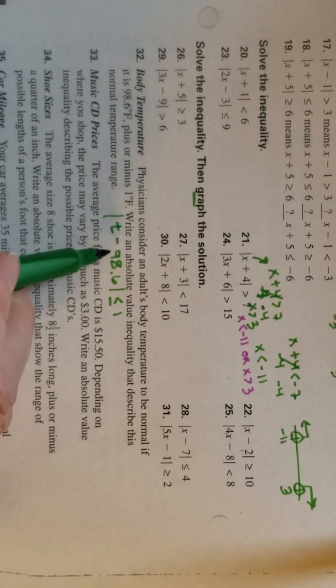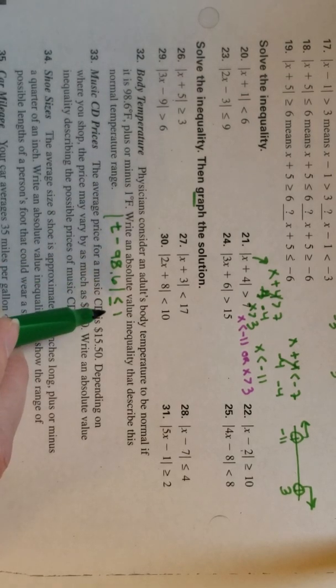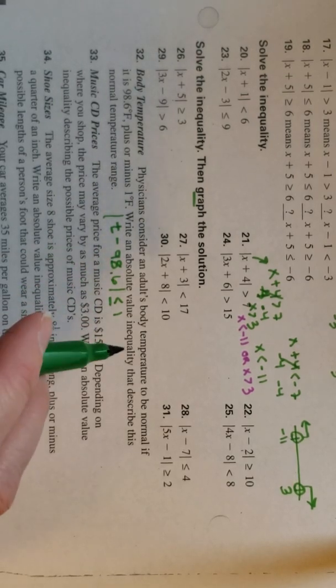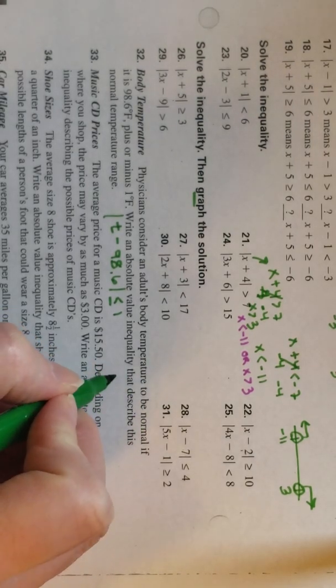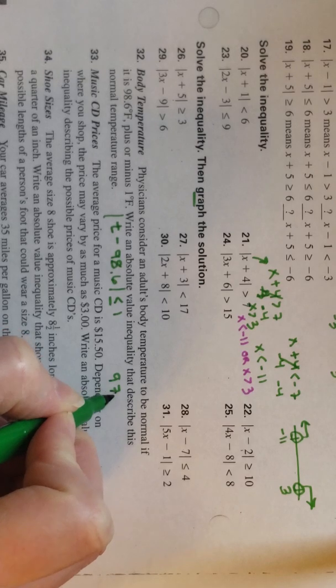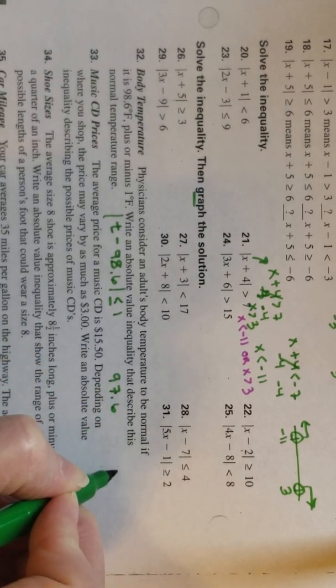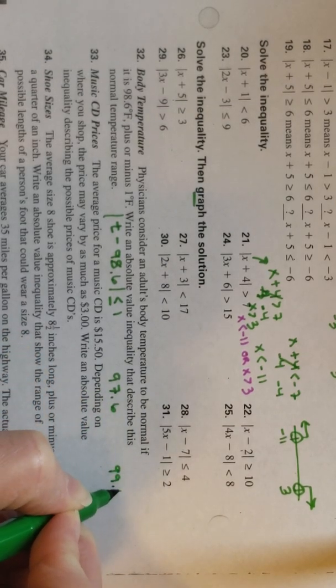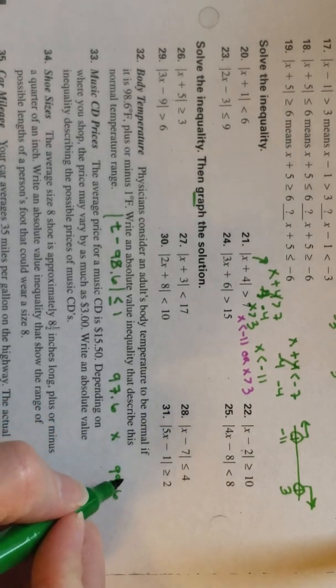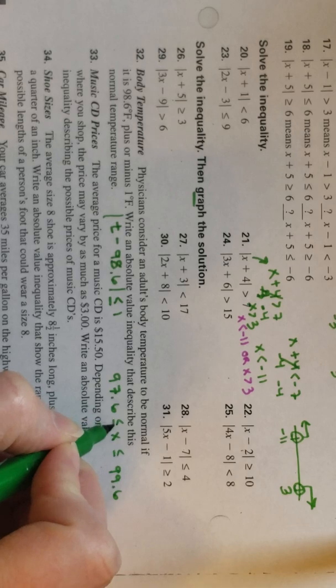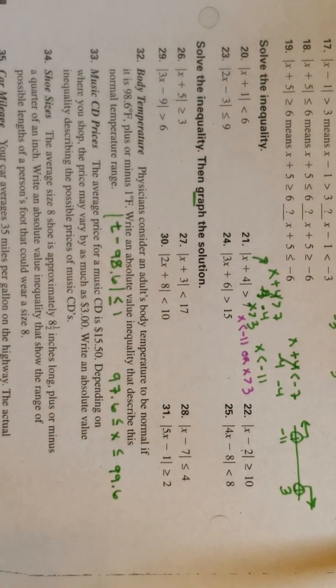And then we can solve this, add 98.6, subtract 98.6, and so we would get our solutions could be 97.6 and 99.6. A person's temperature is normal if it lies between these two numbers. Okay, I skipped some steps there, but I think you'll be okay. And I challenge you to complete 33 through 35.